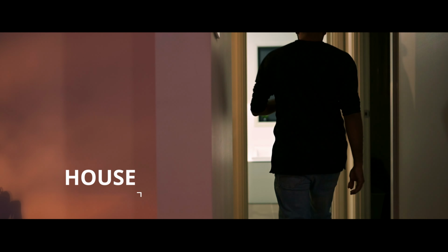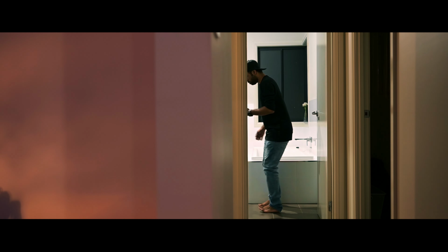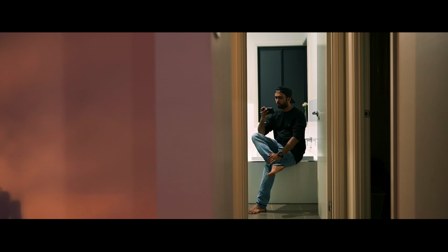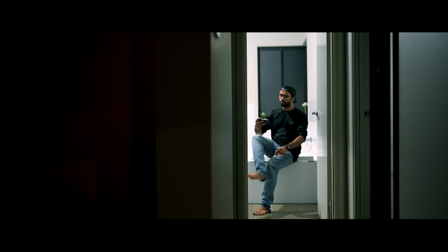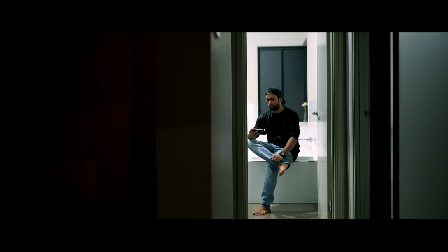First, let's see how the shot looks with the house lighting on. As you can see, it's quite a bland image at this stage. So now let's have a look at how the image looks with only the bathroom lights on and the house lights off.